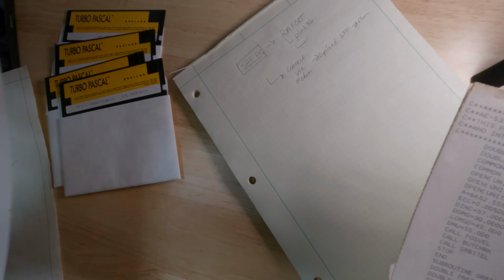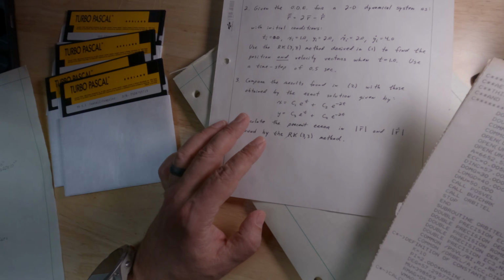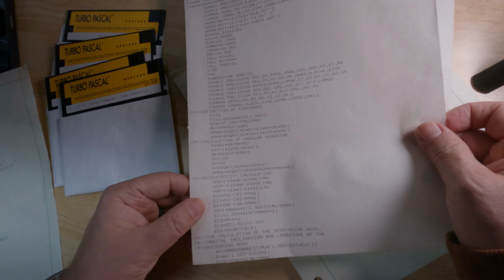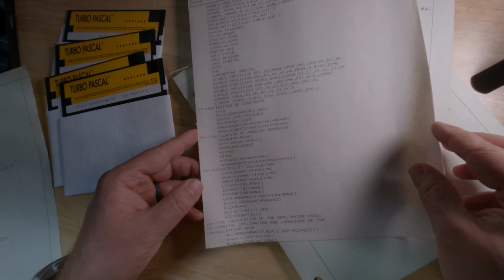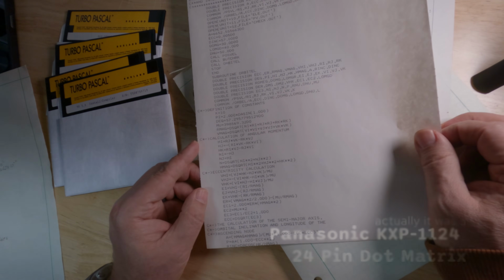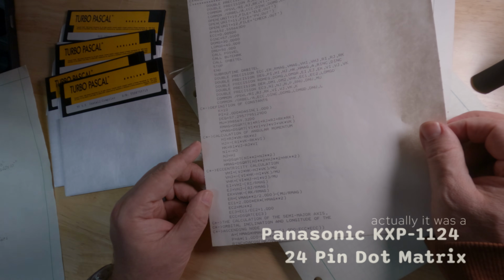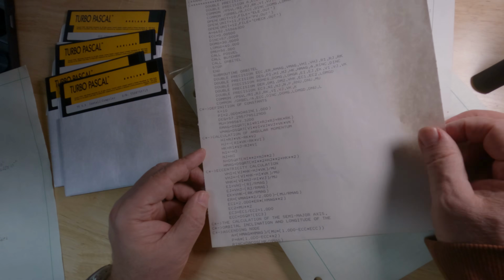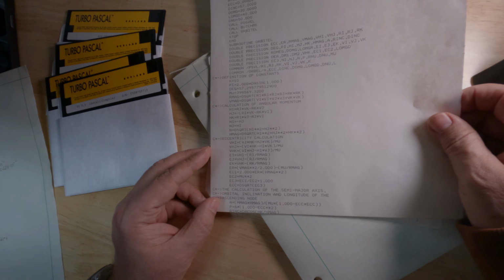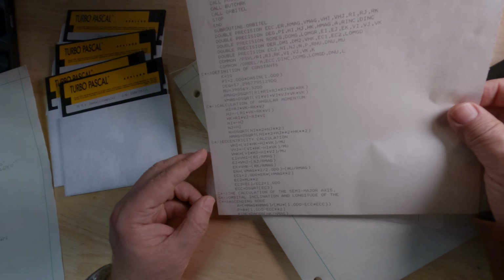And so, like this homework for Astro 2, sometimes, if the gateway wasn't working, I would actually print. I had a Panasonic KXP 1126 dot matrix printer. I would write the Fortran program.